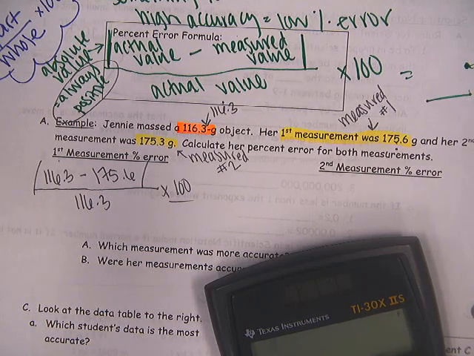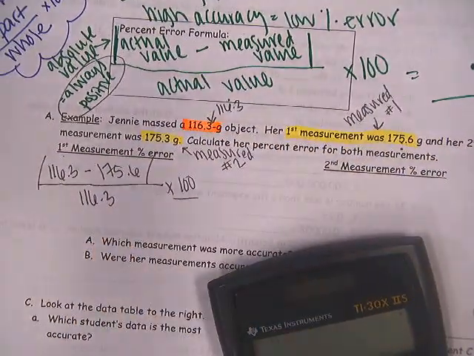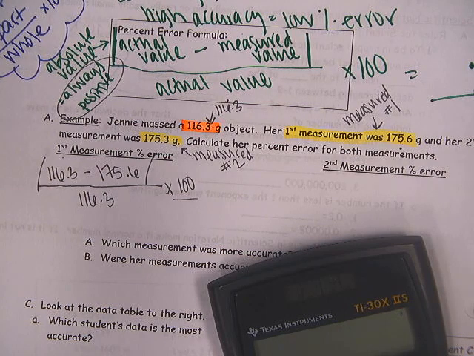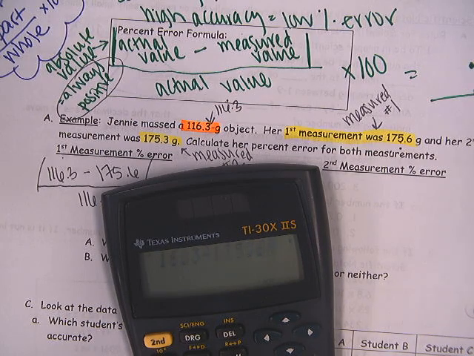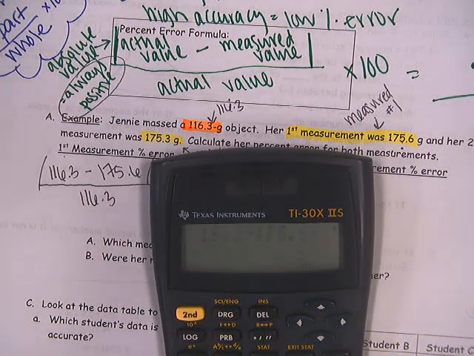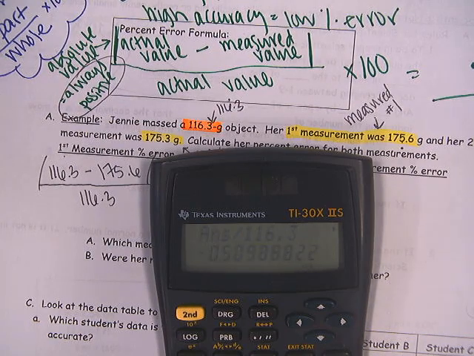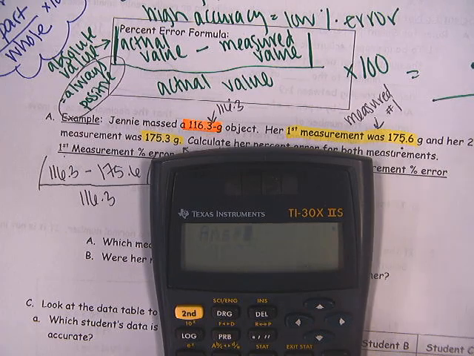So your calculator will always do order of operations in the correct way, but it's up to you to give it good input. Meaning, if I plug this entire thing into my calculator, the calculator is going to prioritize division before subtraction, and that's not what we want. We need to do 116.3 minus 175.6, and then I hit enter so that I get an actual value there, and I force it to do that operation first, and then I'll divide by 116.3. And then to move my decimal place over twice, I can either just do that in my head or multiply by 100.